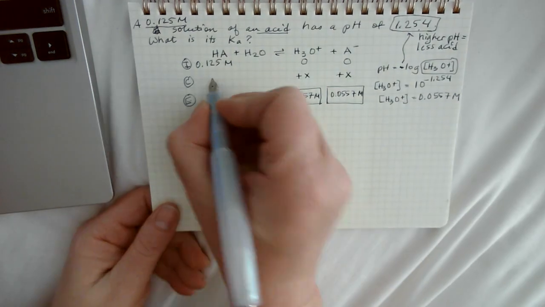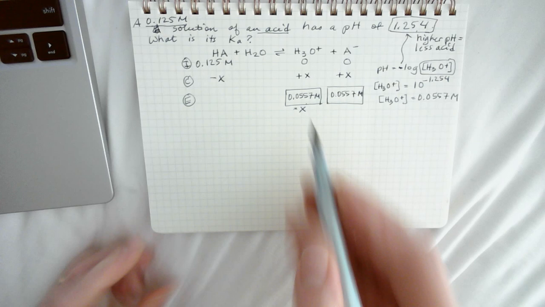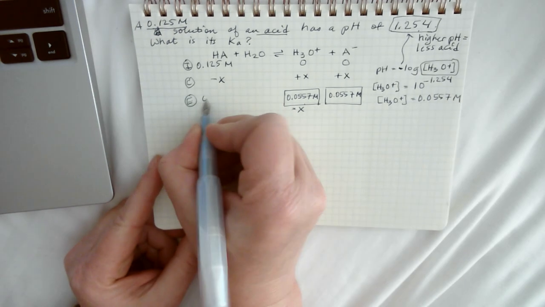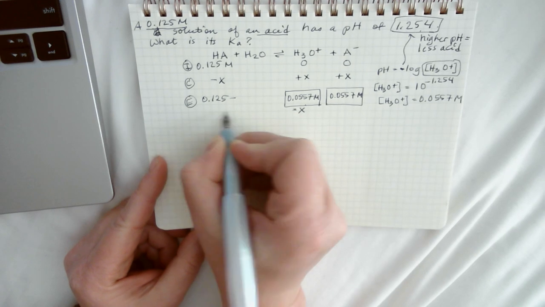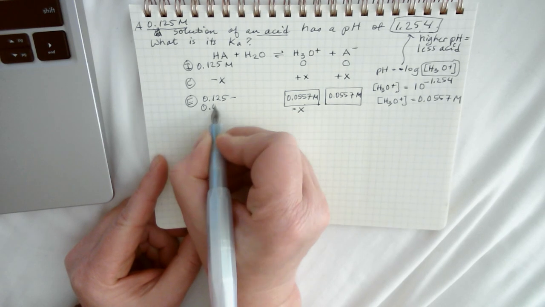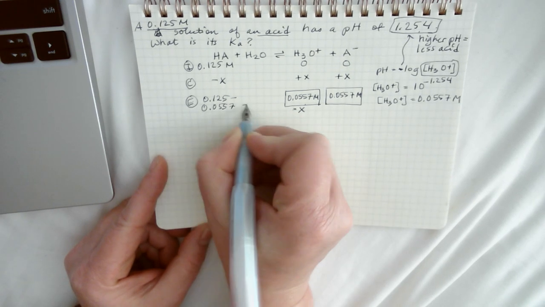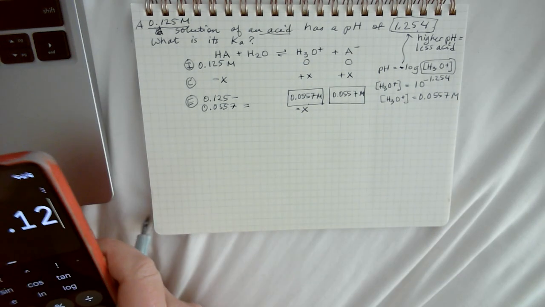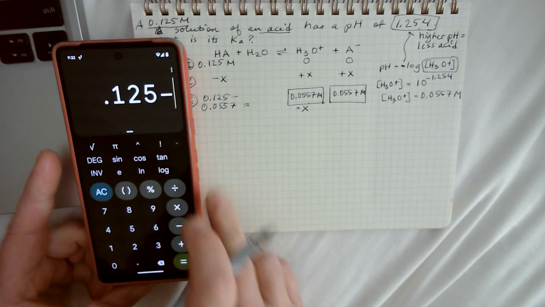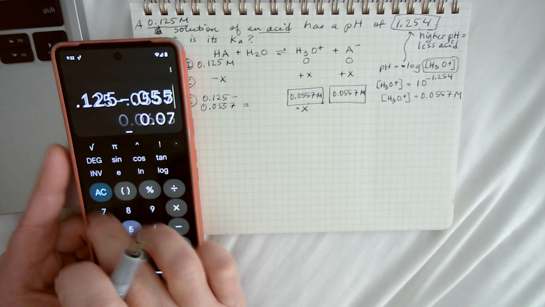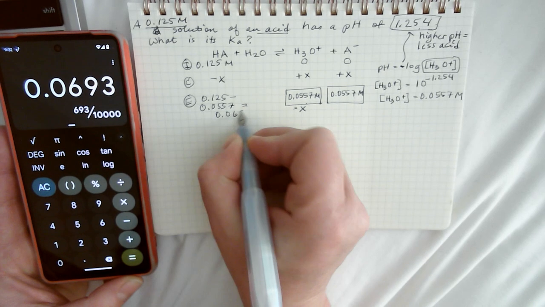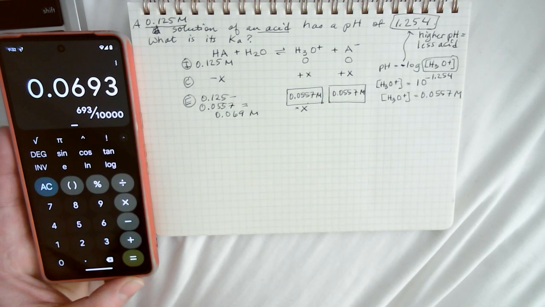We know that this would have changed by the same amount that this increased by, and now we just have some math. So 0.125 molar minus X, which is 0.0557, is going to be the equilibrium concentration of that acid. 0.125 minus 0.0557 is equal to 0.069 molar.